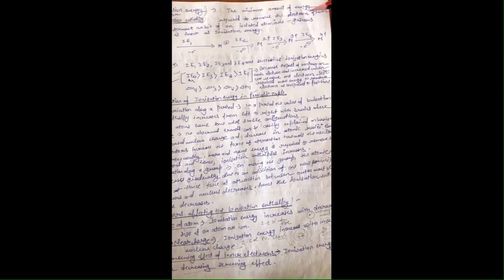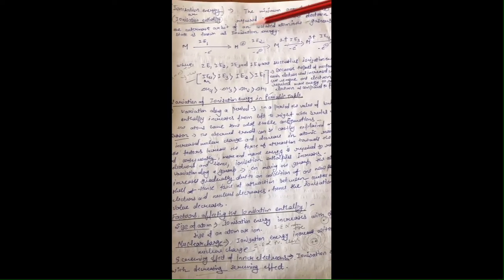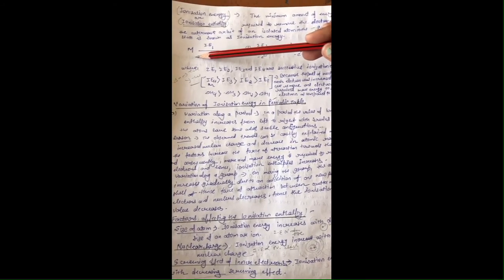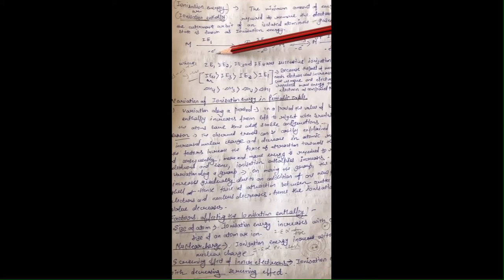So firstly we will see what is the meaning of the term ionization energy. The minimum amount of energy required to remove an electron from the outermost orbit of an isolated atom in the gaseous state is known as the ionization energy. Here I have a freely isolated atom. Now if I take one electron from this atom, it will change into a cation. So to remove one electron from this atom, I need some amount of energy.